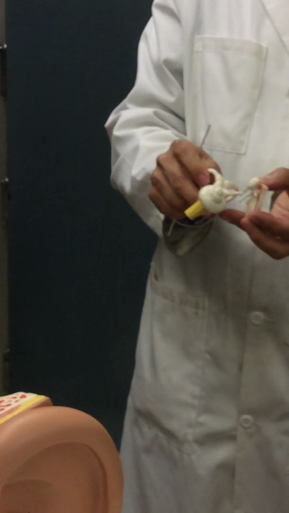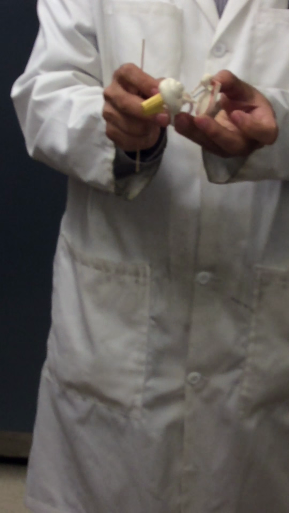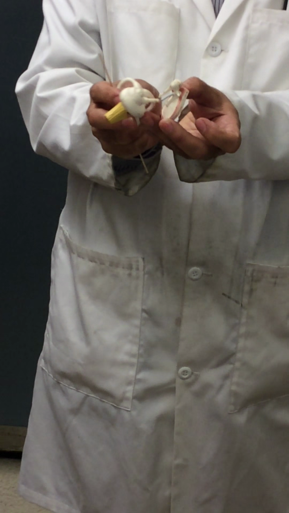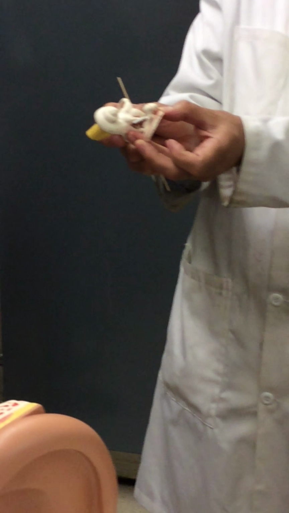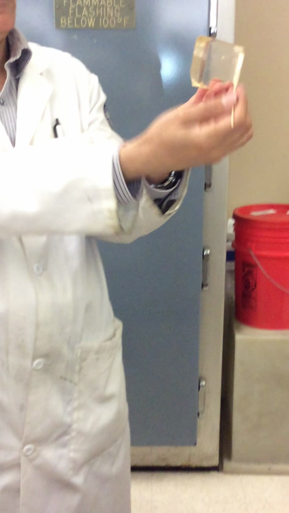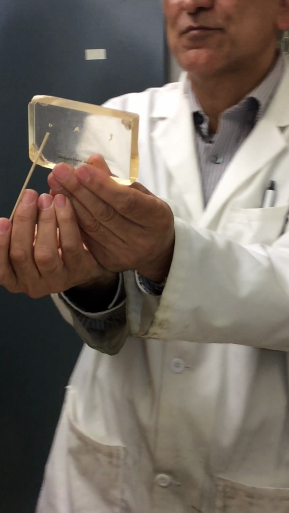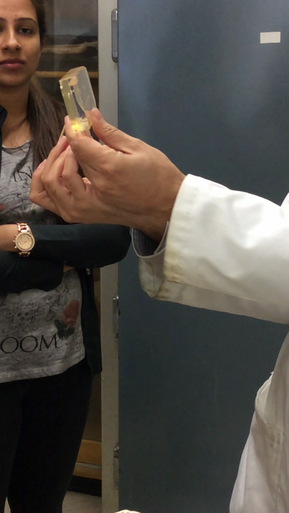So we have 3 bones like this. And as you see, we have a connection between the external and internal ear by those 3 tiny bones. So you can identify those bones in here. See? Malleus, incus, stapes. See how small and tiny they are?